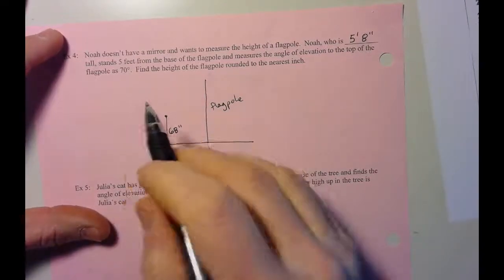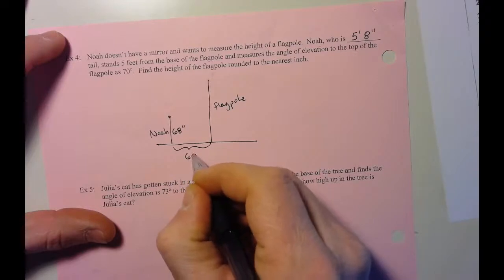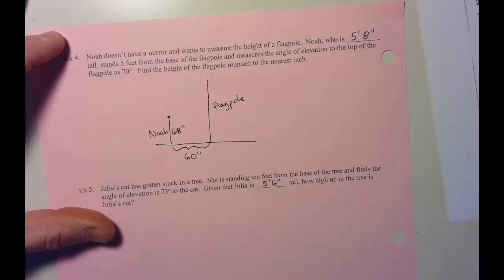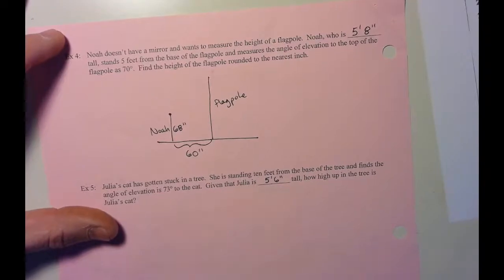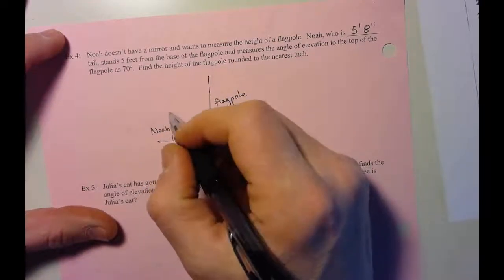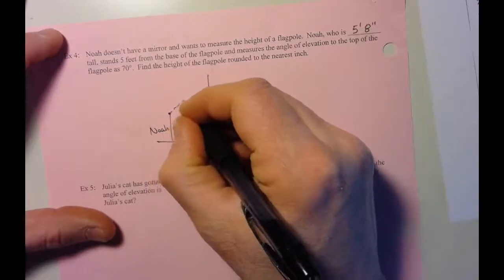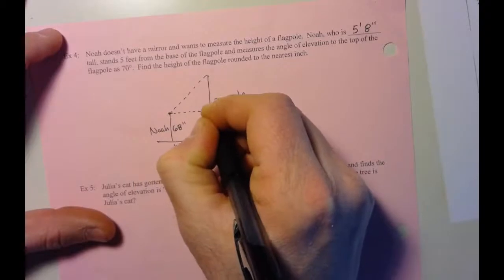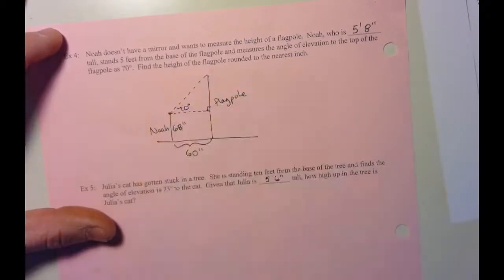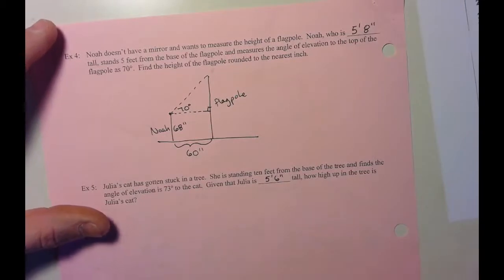And he's standing 5 feet from the base, so we'll make that 60 inches there. He measures the angle of elevation at the top at 70 degrees. So here's where that 70 degrees is. There's where my 70 degrees is.